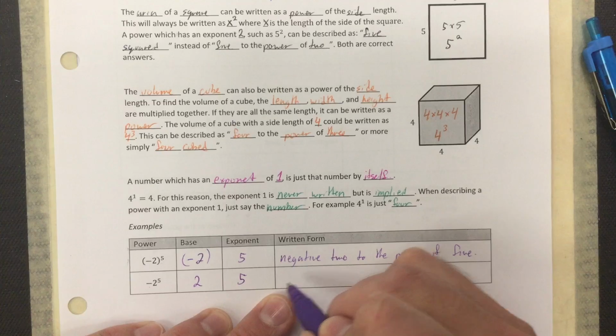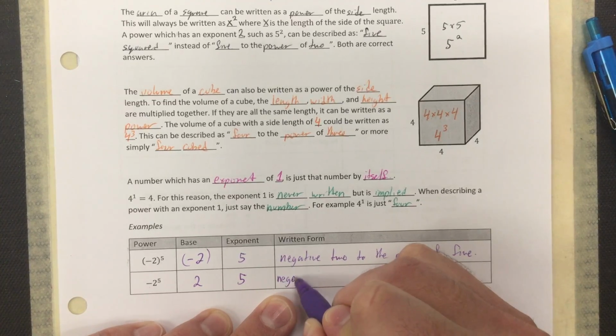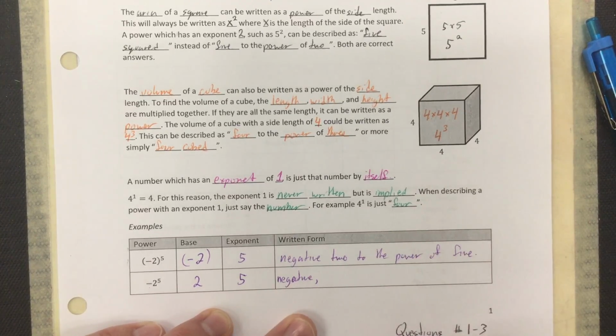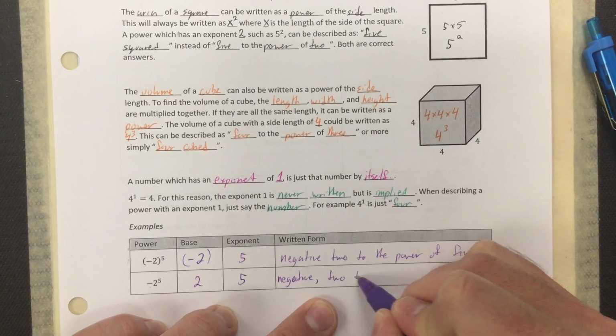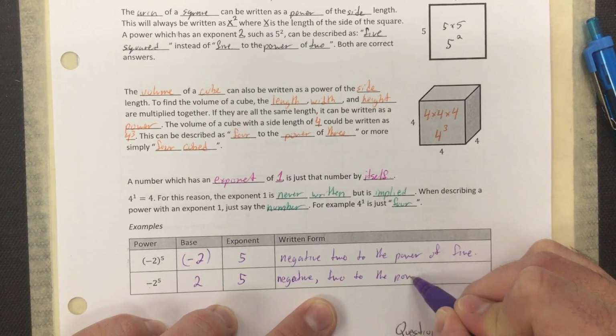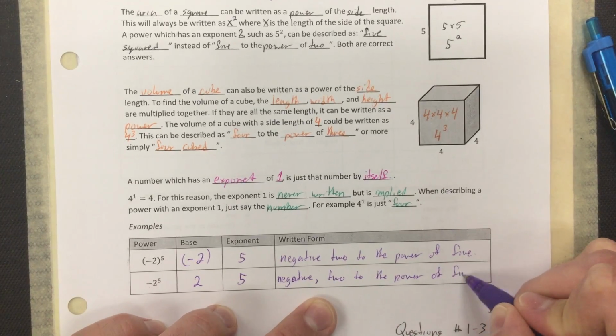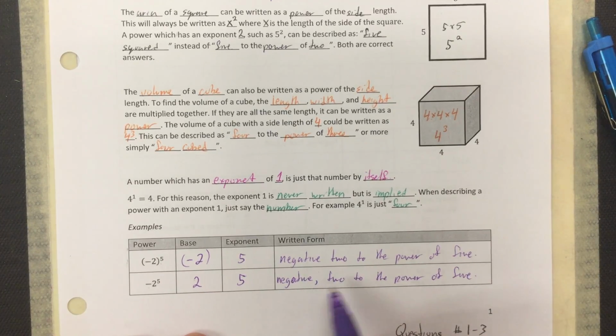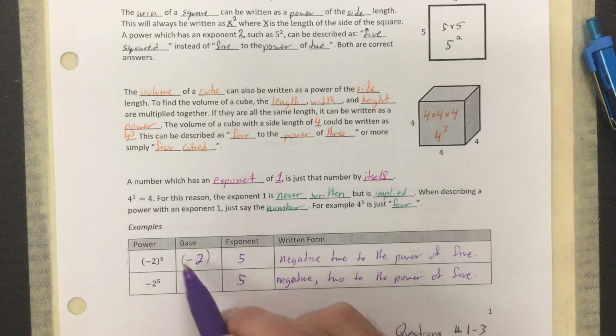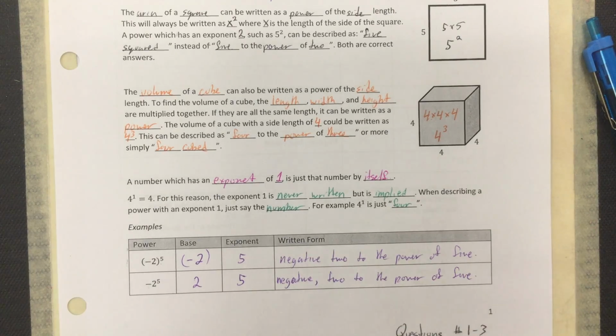So when we write this out in written form, this would be negative, and this is where it's going to be very important, comma, 2 to the power of 5. The negative and the 2 are not connected like they are on top. This is in fact a negative 2. Here it's just a 2, and then it's the power of 5, and the whole thing then becomes negative. And we'll see in some following lessons how that's going to be very important when we solve for that.